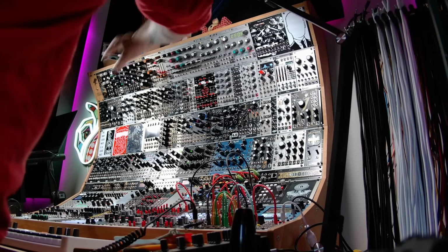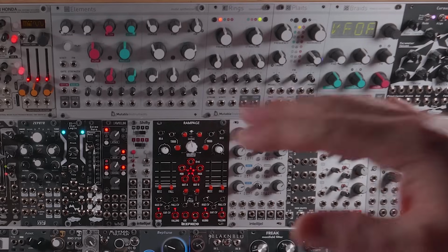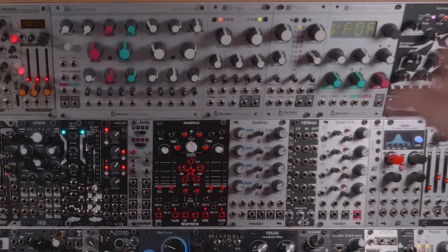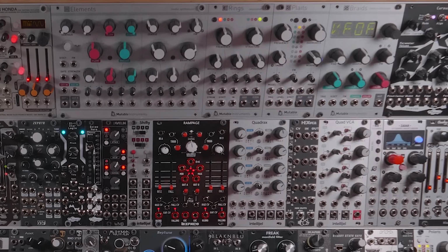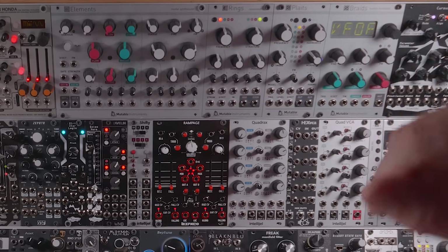I actually had these broken out in their own case because I was like, what's a full mutable case like? You know, it was okay. It wasn't really anything that special. But these 4 are 4 of my favorite voices. I use them all the time. Probably in order of use, it's rings, plates, elements, and braids.